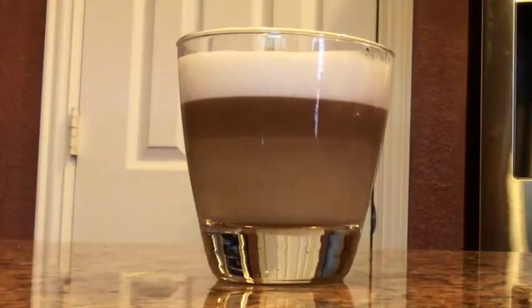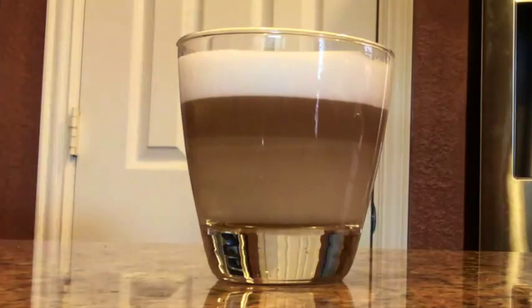Have you ever ordered a layered latte and wondered how those layers were formed? Let's take a look at how this happens and how you can form your own at home.